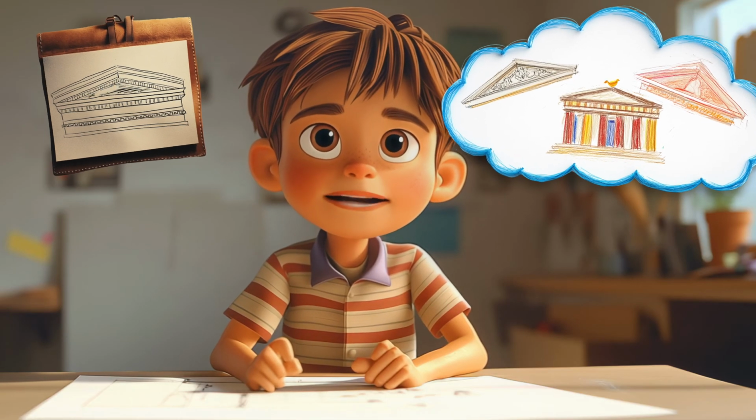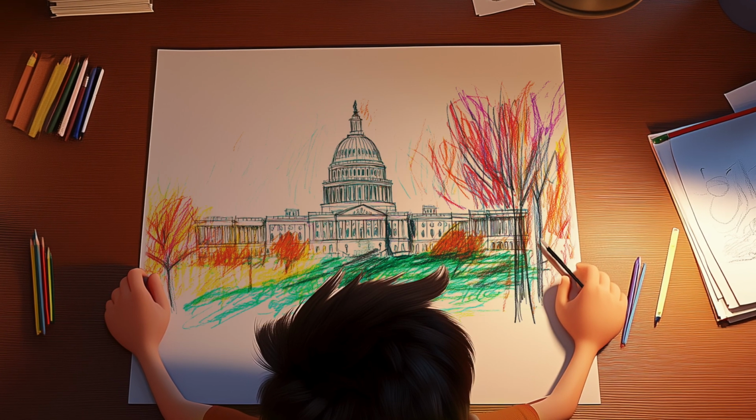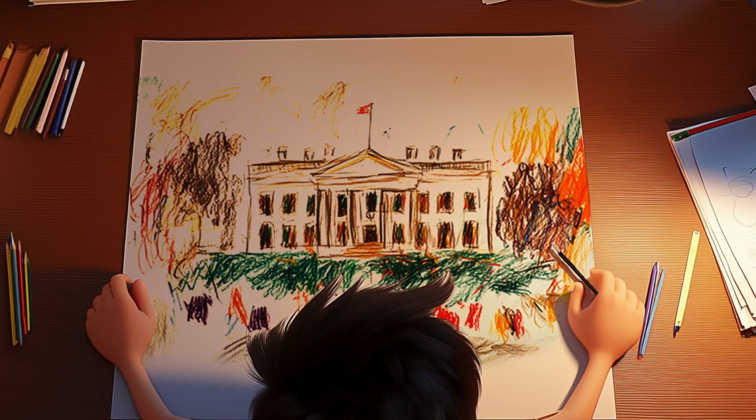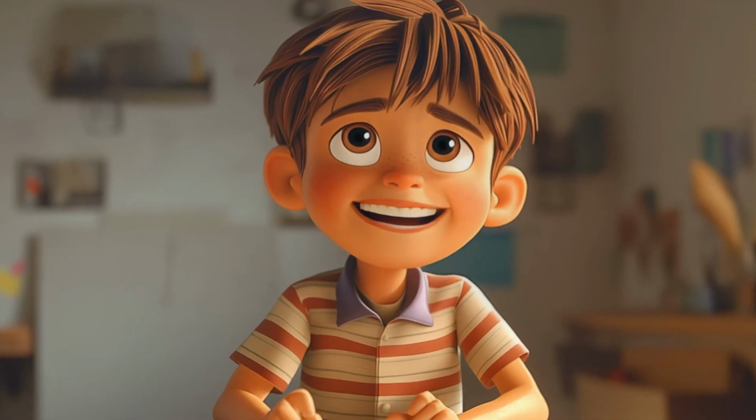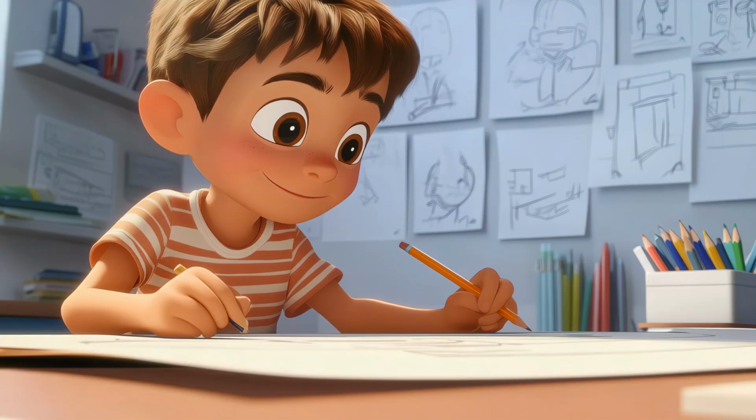You may have seen them in some very famous places, like the Pantheon in Rome, the US Capitol building, or even the White House. And today, we're going to draw a triangular pediment. Grab your pencil and let's go.